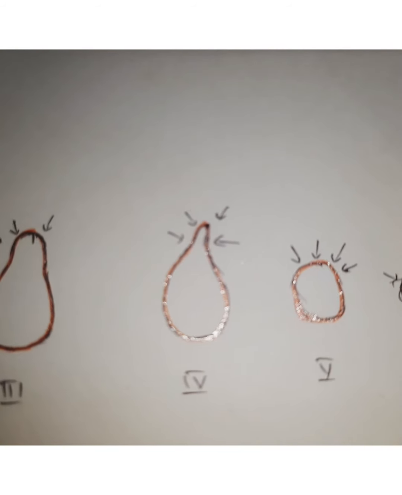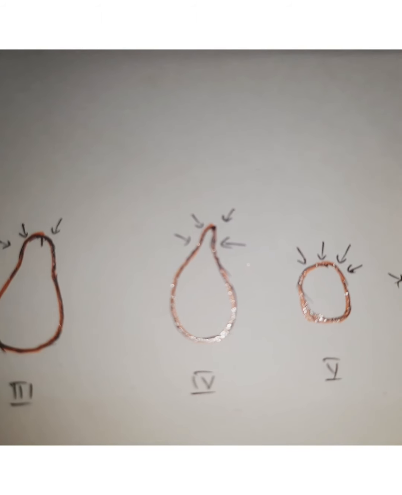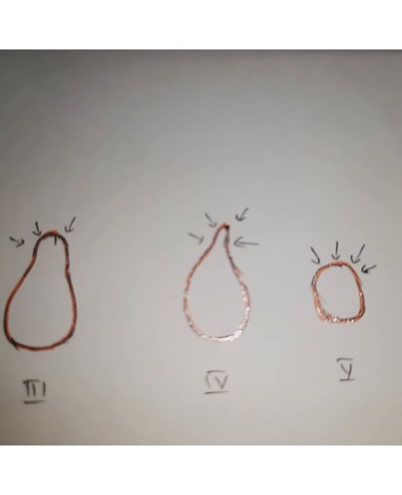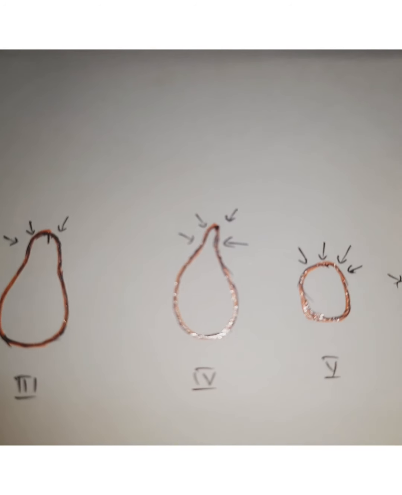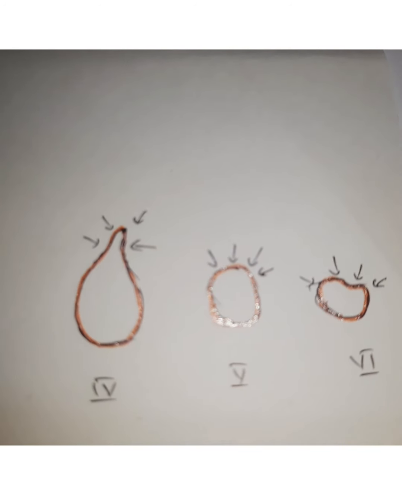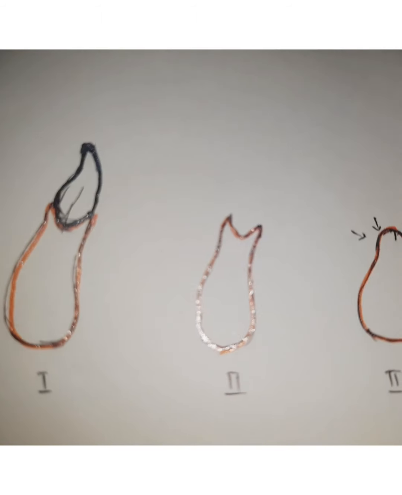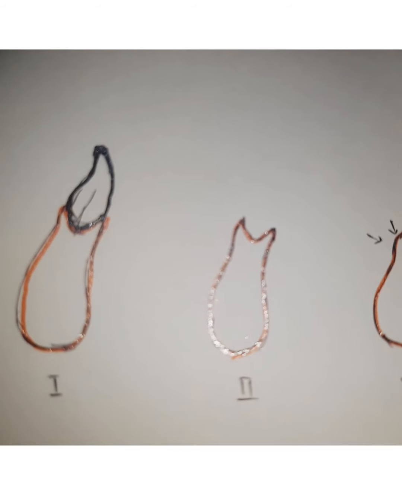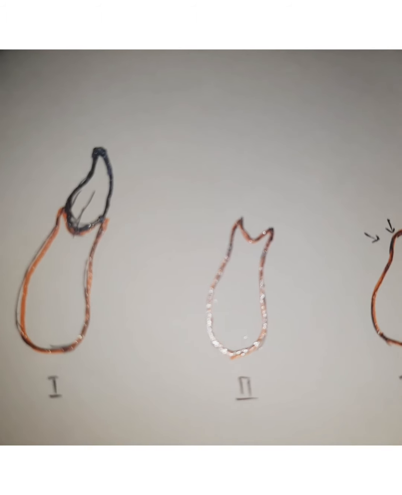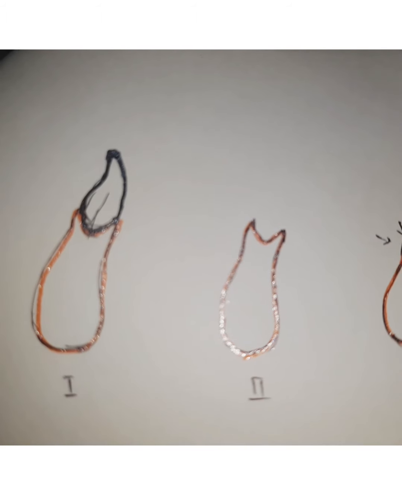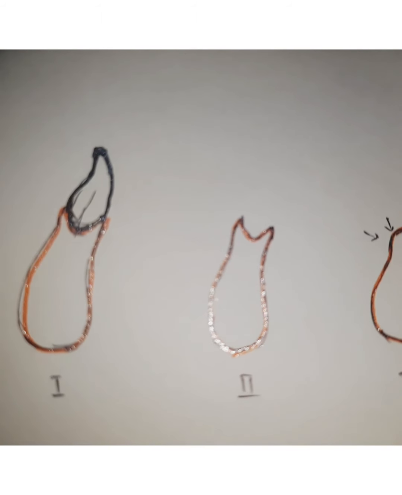You can see the height of the ridge is missing, the width is getting wider, but at the same time you have very little bone. And order 6 is a depressed type of ridge. So the Atwood classification helps us assess the amount of bone, and accordingly we can decide what type of treatment would be best and ideal for that particular patient.